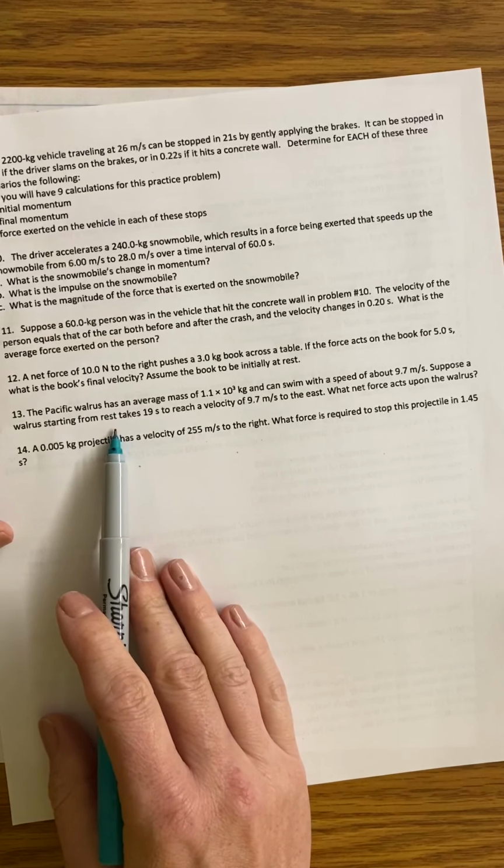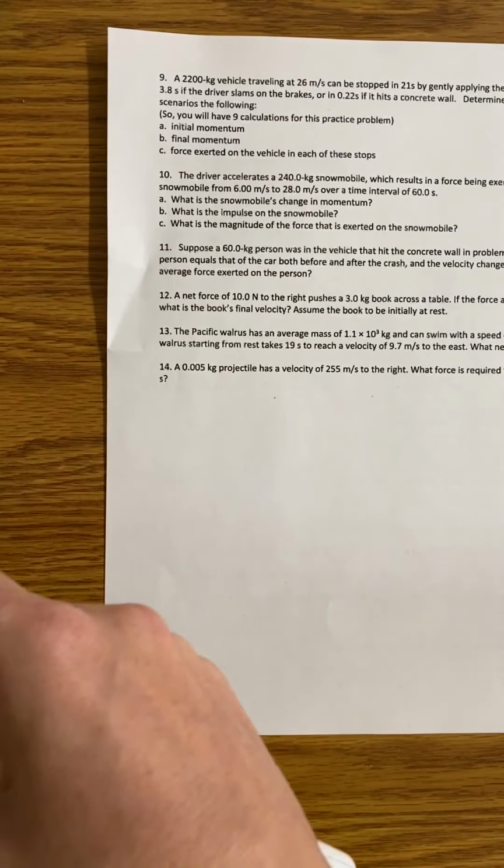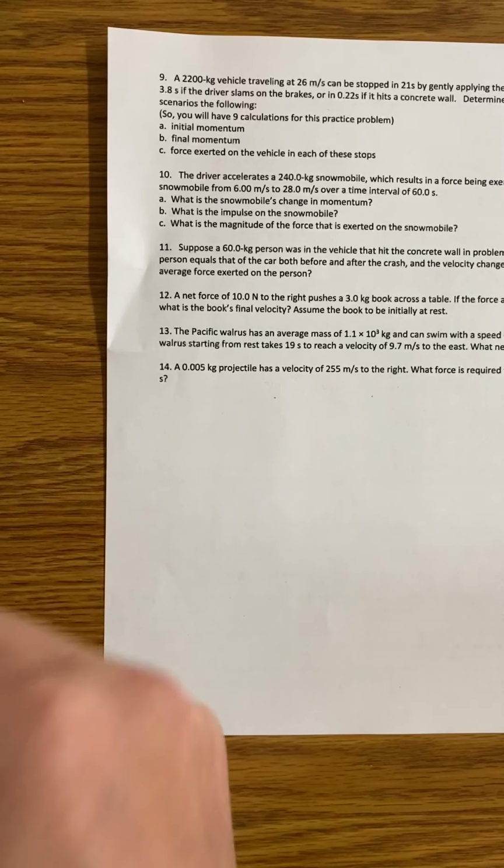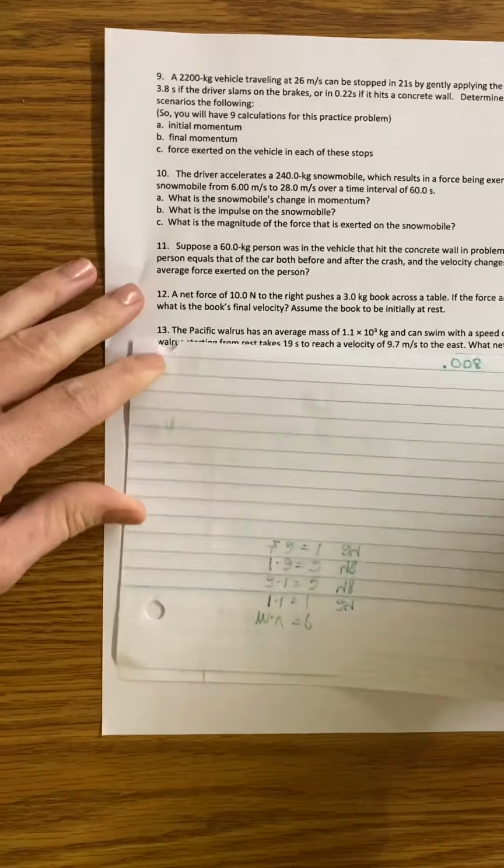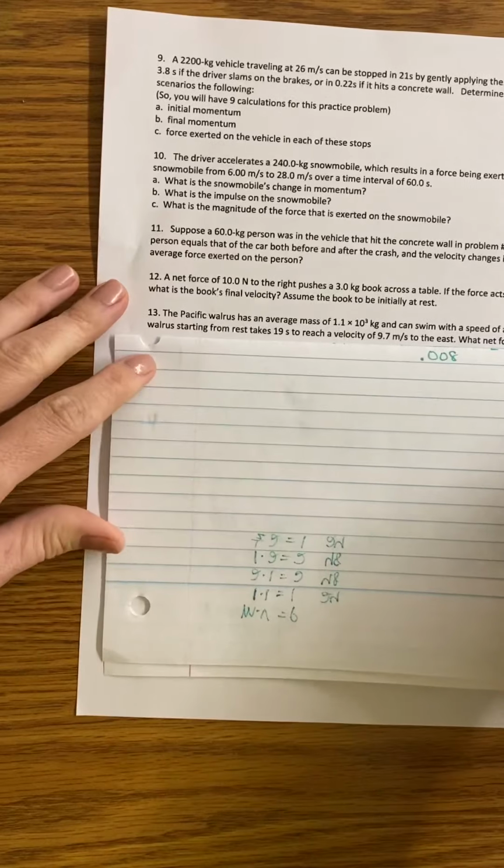These are all very similar. Let's do 13. And then we'll call it a day. I don't know that we need 2 days for this.